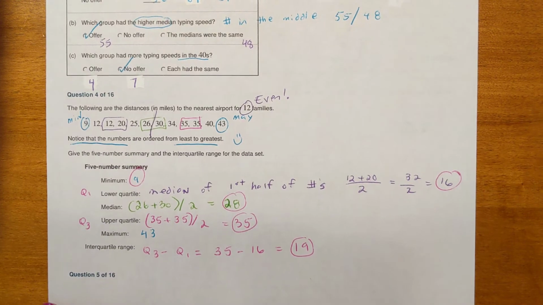Number 4. It says the following are the distances in miles to the nearest airport for 12 families. Again, that's even. So you're going to have 2 numbers in the middle for the median. So you're going to have to add them up and divide by 2. If it was odd, you'd have 1 exact number in the middle.